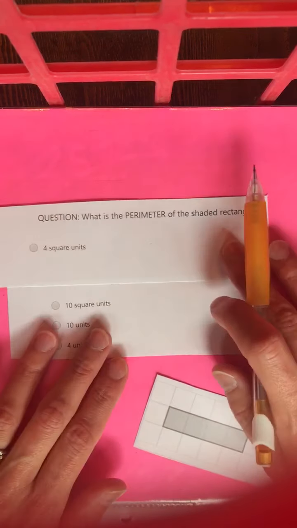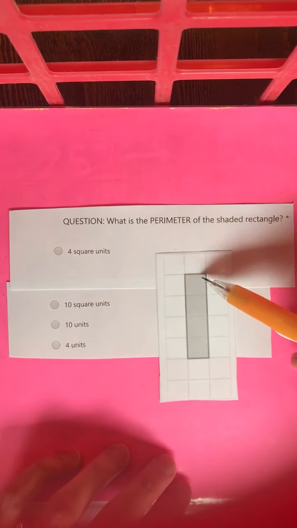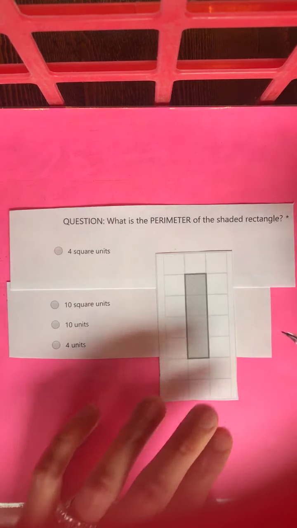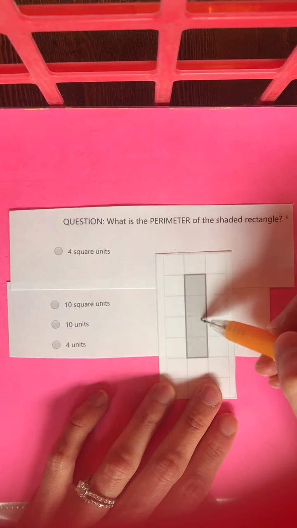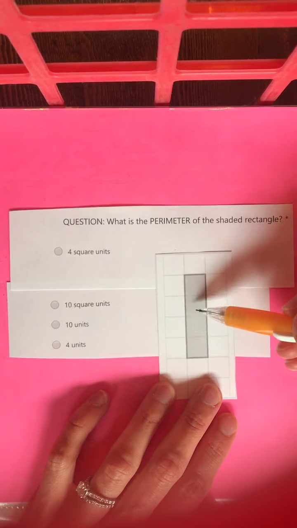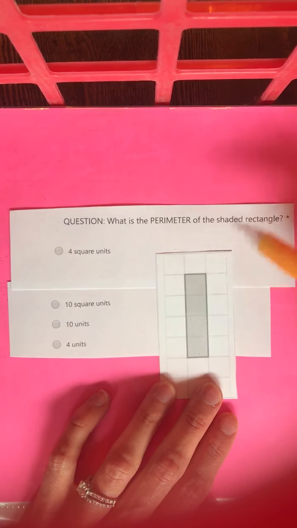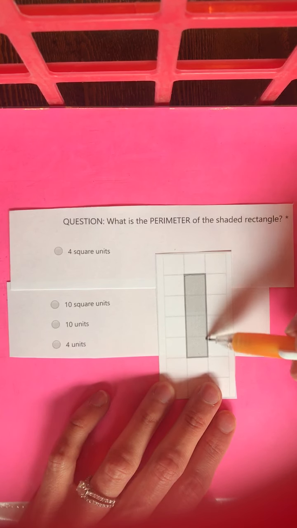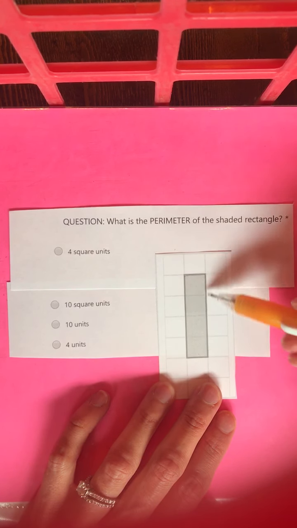Okay friends, great job on number 2. Let's take a look at number 3 together. Number 3 is very similar to number 2. It says, what is the perimeter of the shaded rectangle? Remember, area is the space inside, so we would find area by counting up the squares inside. But perimeter is the distance around the outside of the shape.